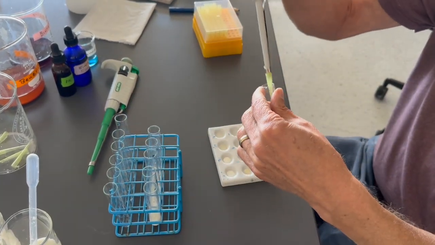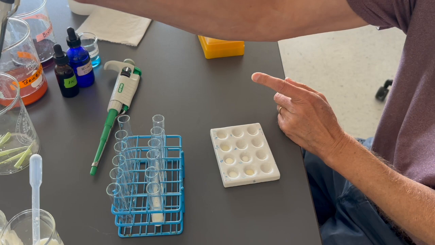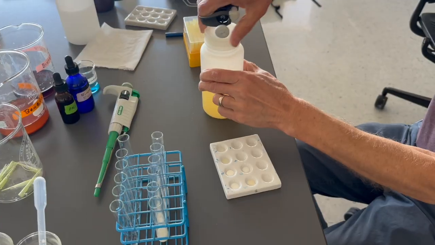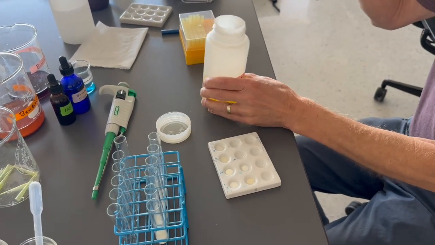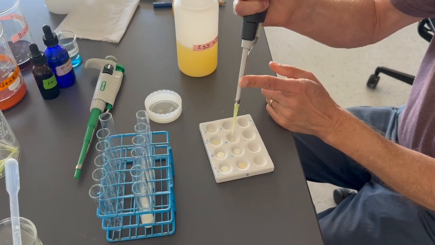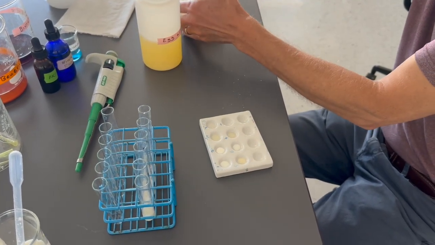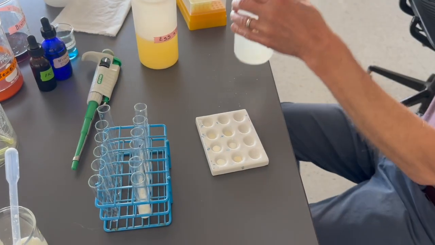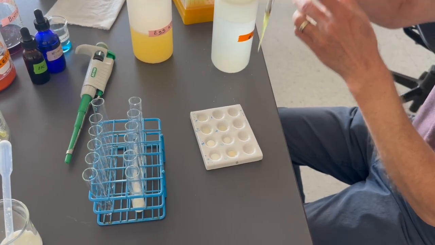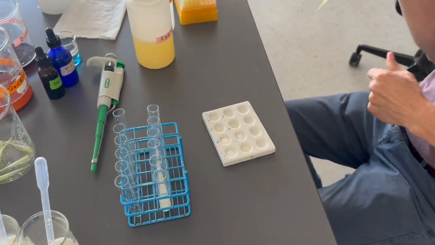Finally, number 6. Oops, I'm going to throw it away too early. There we go. All right, so we have a positive control, which is going to be egg albumin solution. We have this in a beaker as well for the students to use. I don't have a beaker with it in it right here, but we'll put that in here. And the negative control is going to be water. So let's go ahead and put that into the negative control well. At this point, students should take a photograph of their spot plate.